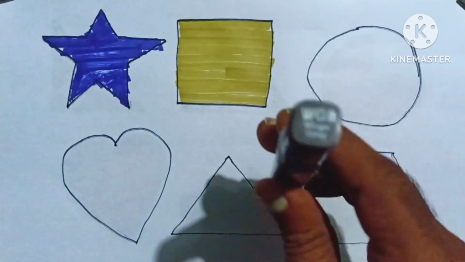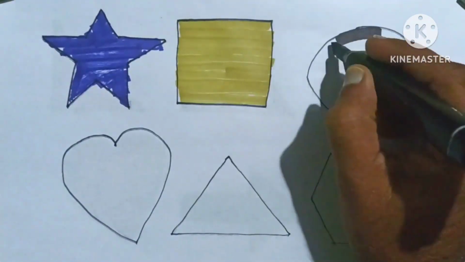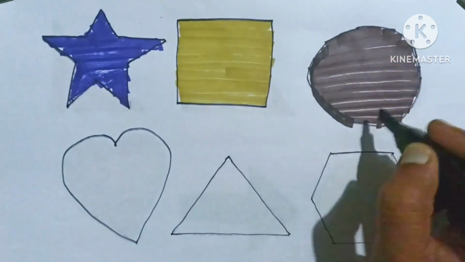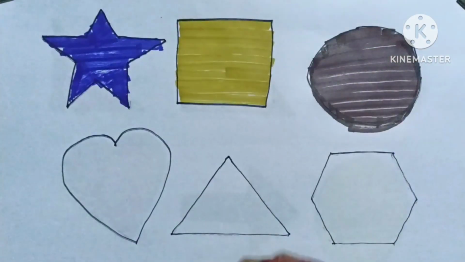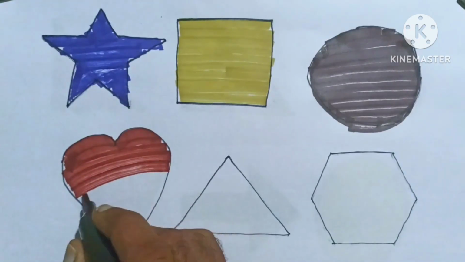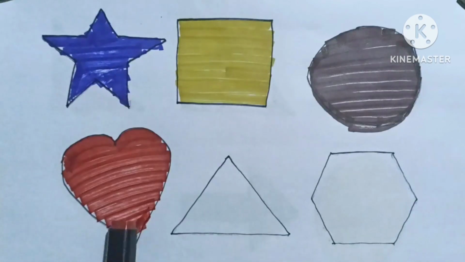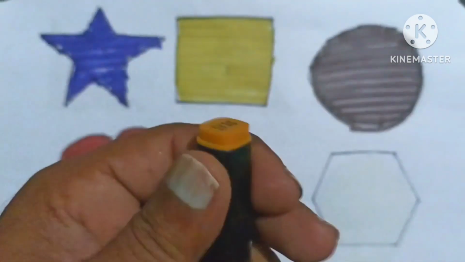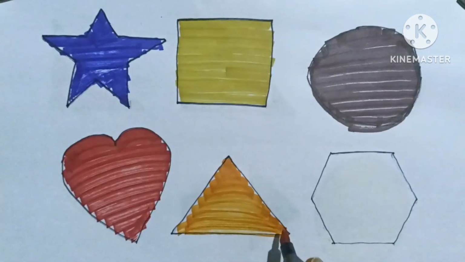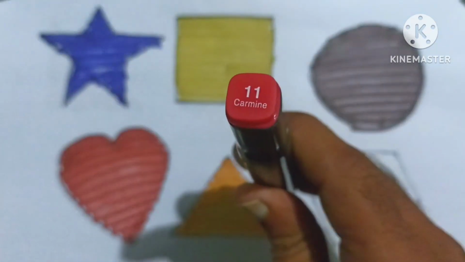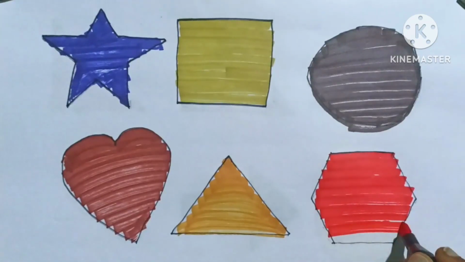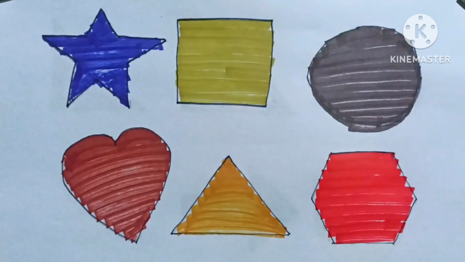Olive green color, warm grey color, brick brown color, deep yellow color, carmine color. Let's learn the shapes.